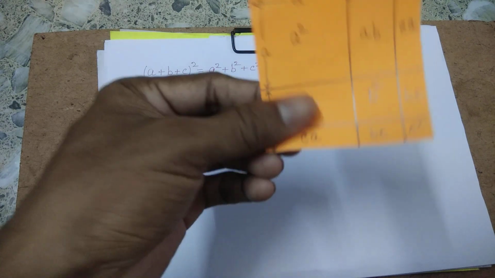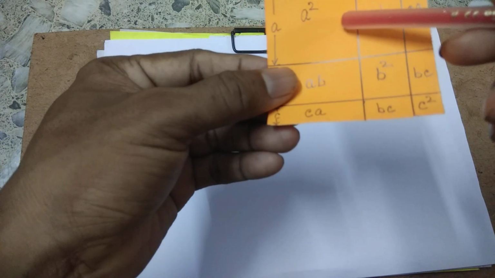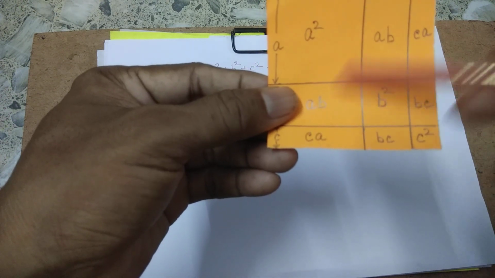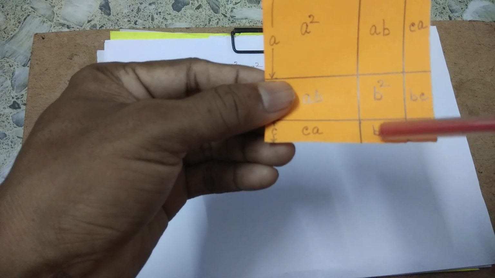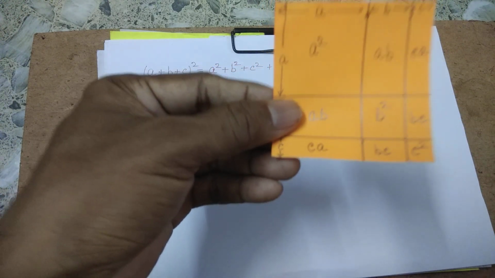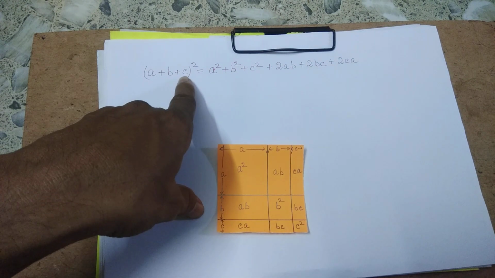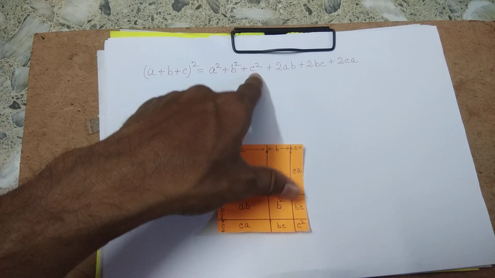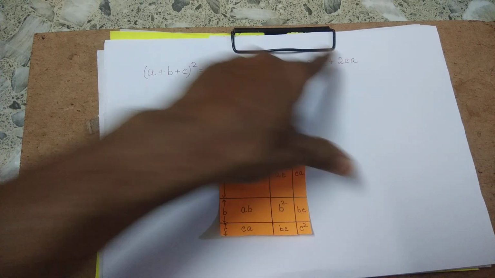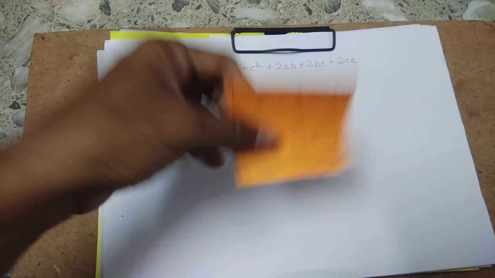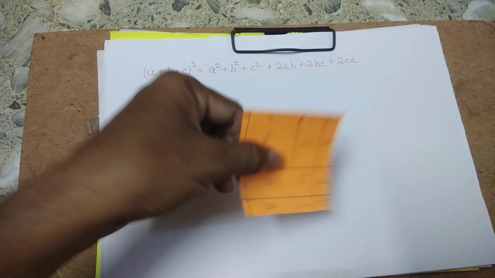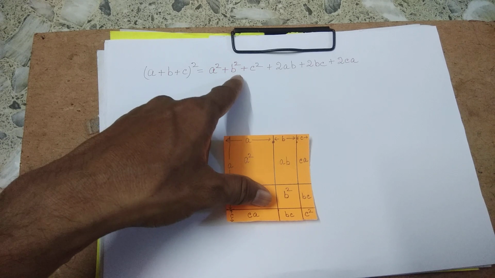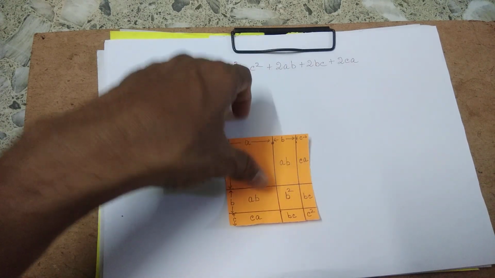That means if we divide this paper into 9 parts, we are getting a square plus b square plus c square plus ab plus ab, 2ab, plus bc plus bc, 2bc, plus ca plus ca, 2ca. Therefore, we can say that (a plus b plus c) whole square, we can write as a square plus b square plus c square plus 2ab plus 2bc plus 2ca. Right? Therefore, we find that the area of this paper is the same.